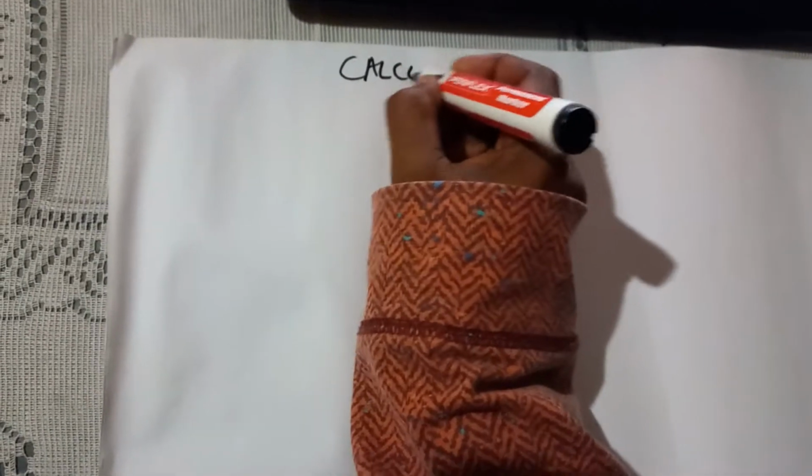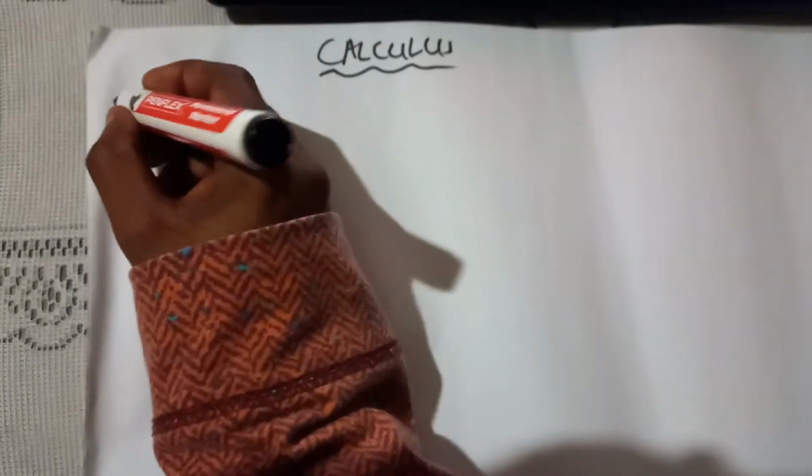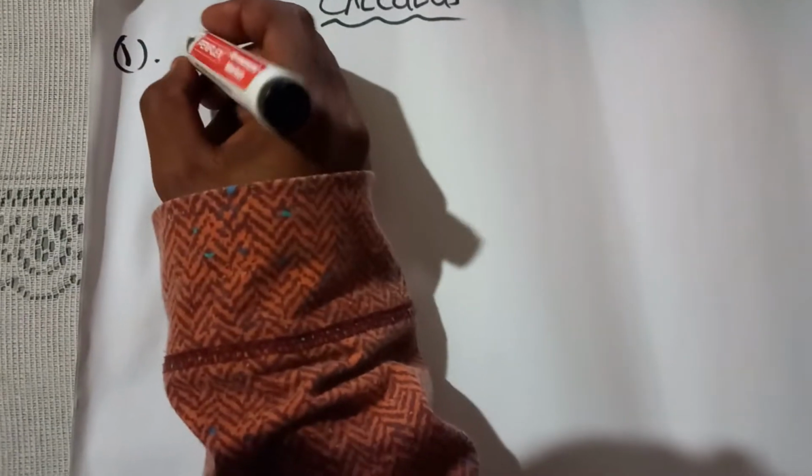And we are still on calculus. Remember, this is matric revision, so I'll be handling physics. I'm targeting questions that are free of charge. So we have two examples here.